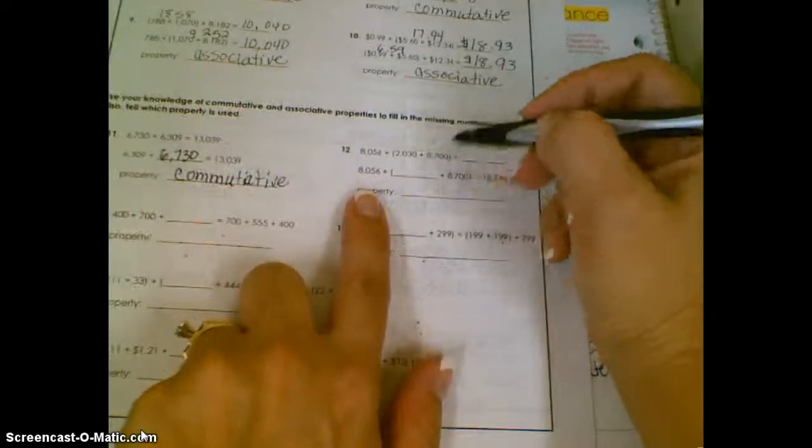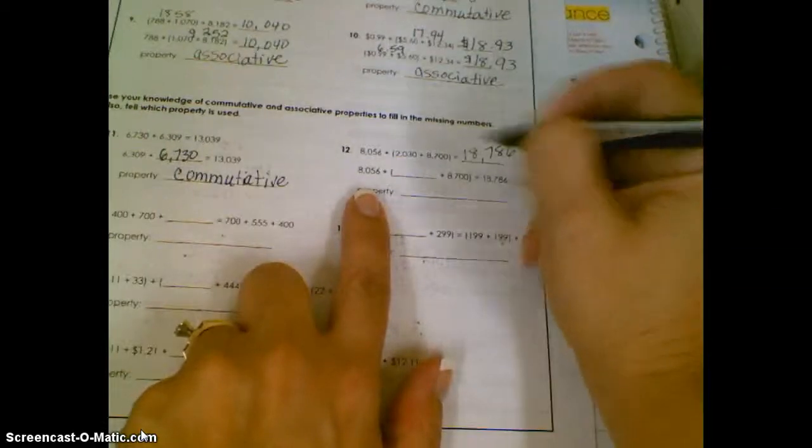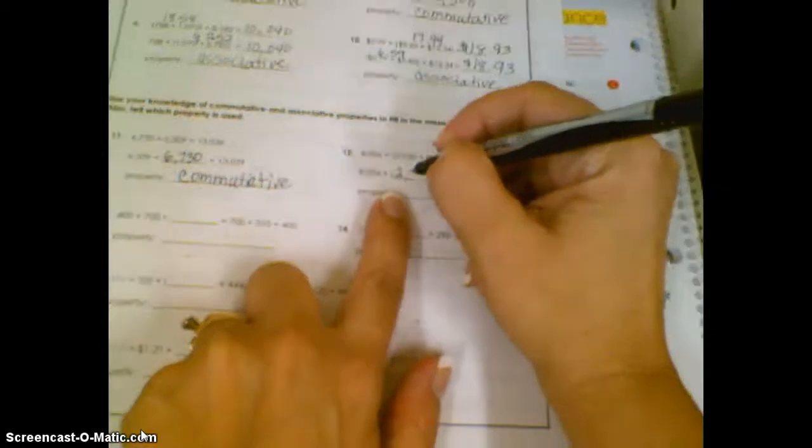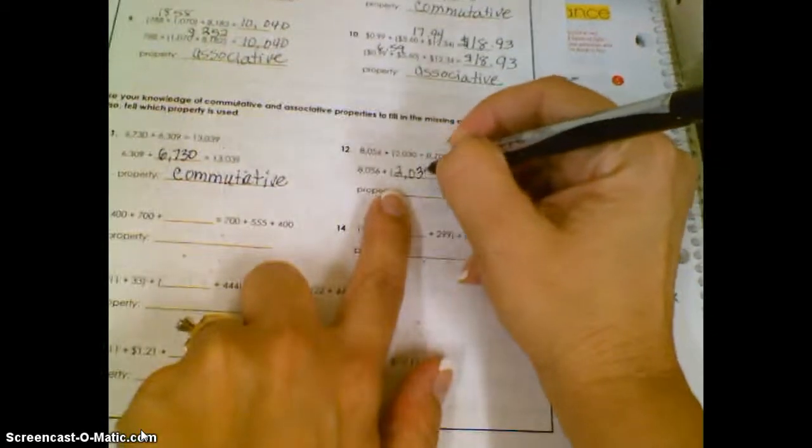Okay, and then moving over here, again, we see that they're going to be in the same order. This is the same order, this is the same order. I can predict that this will be 18,786. And since this is the missing addend, this would be 2,030.